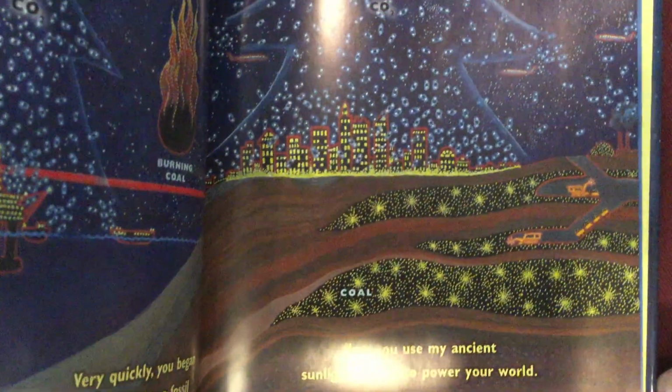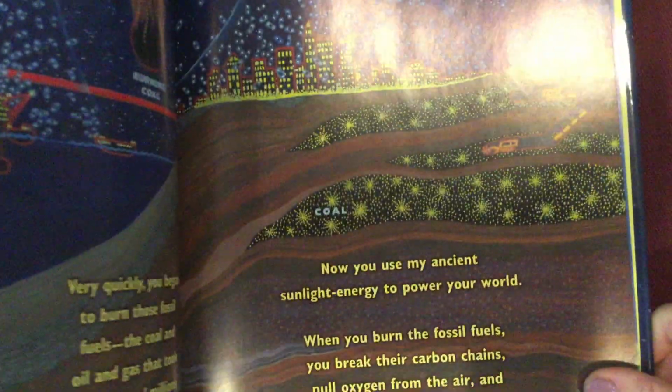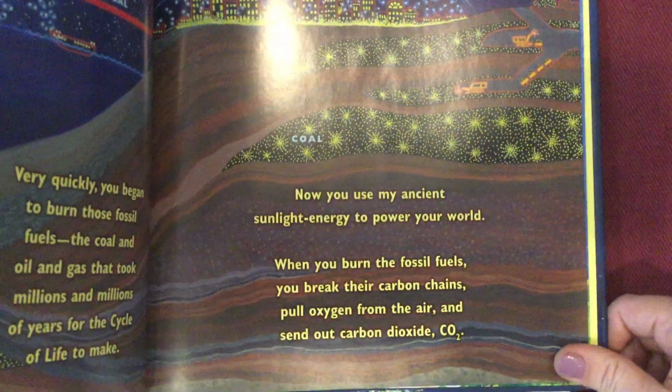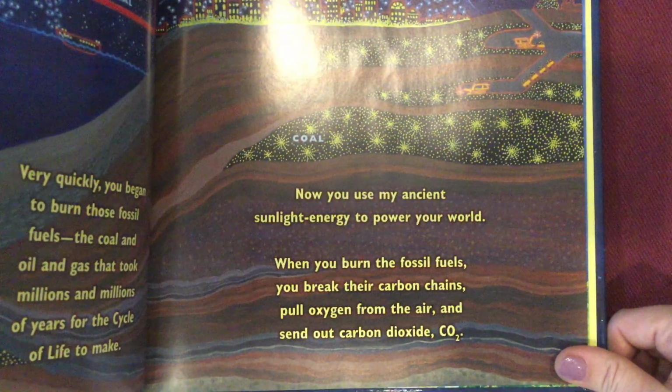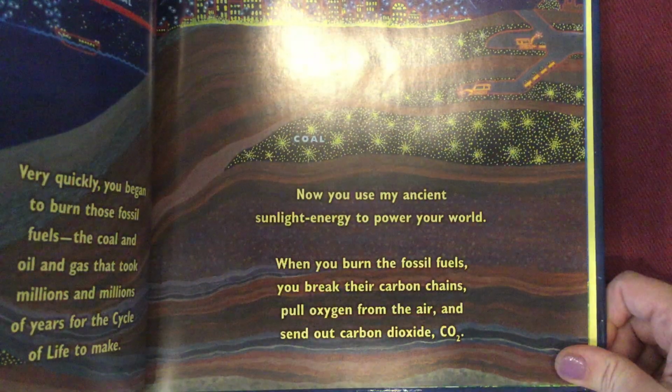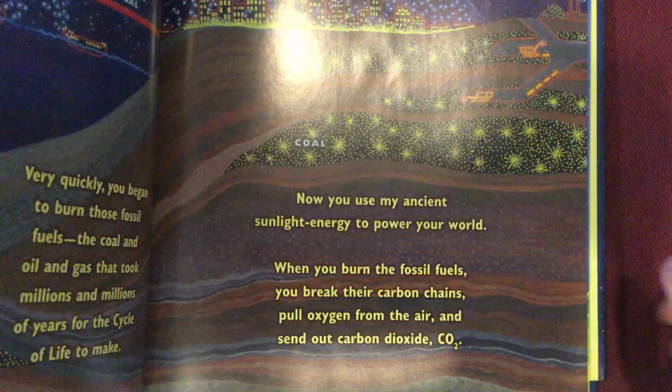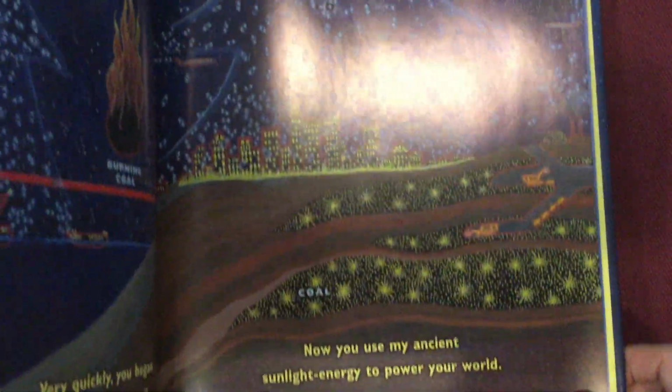Now, you use my ancient sunlight energy to power your world. When you burn the fossil fuels, you break their carbon chains, pull oxygen from the air, and send out carbon dioxide, CO2.